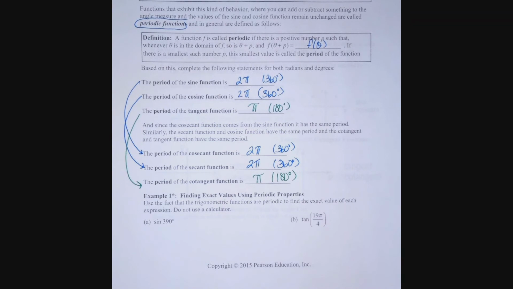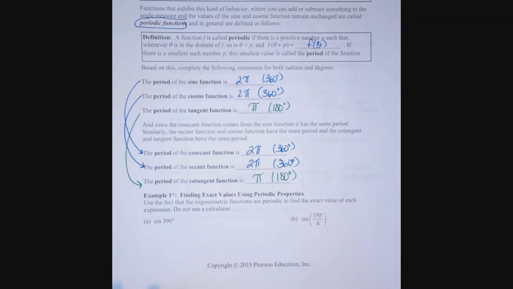Okay, using this fact that trig functions are periodic, find the value of each expression. So what we're trying to do is find the smaller positive angle that is coterminal so that we can use our special angles on our unit circle to predict the exact function values. For example, 390 degrees.